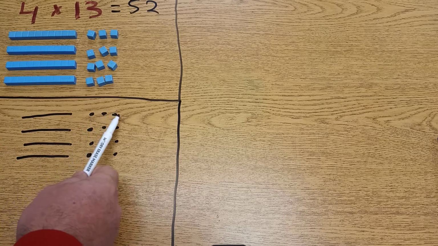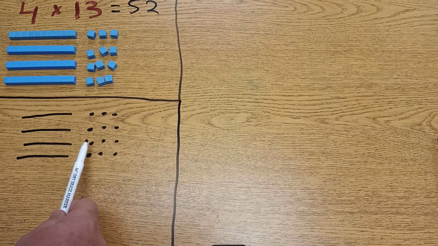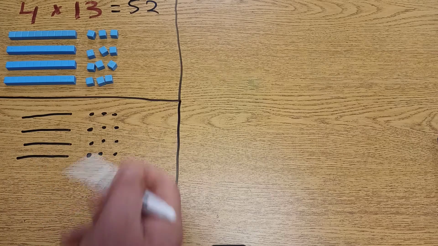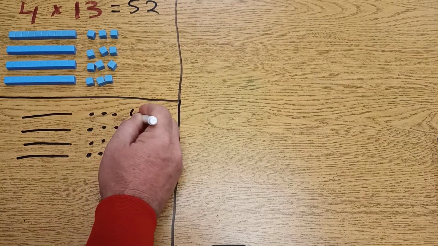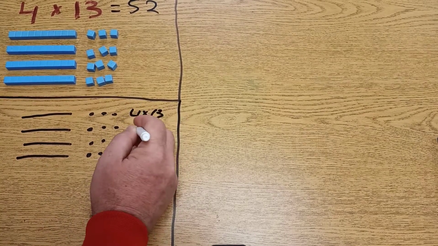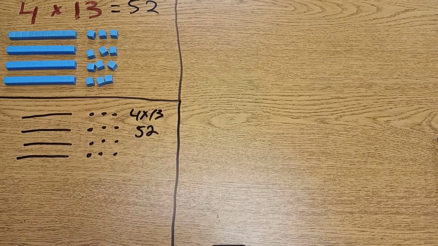And we do the same thing. We're going to start off counting by tens. That's 10, 20, 30, 40, 41, 42, 43, 44, 45, 46, 47, 48, 49, 50, 51, 52. So 4 times 13 equals 52.